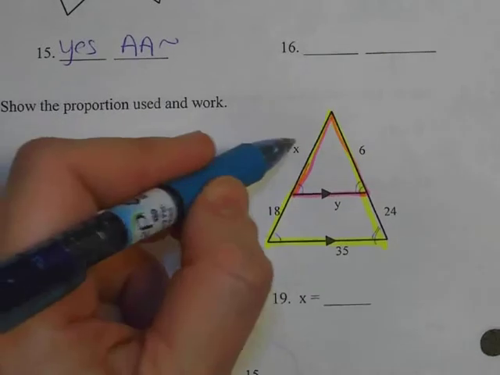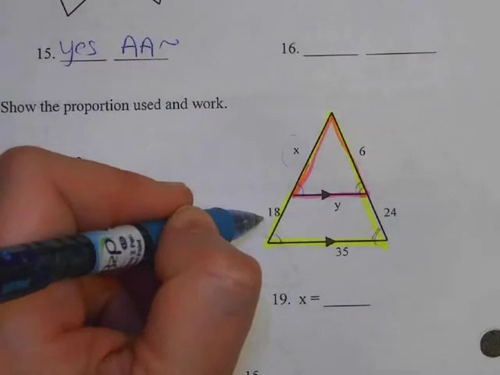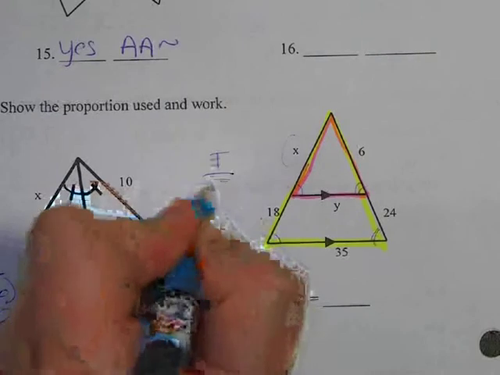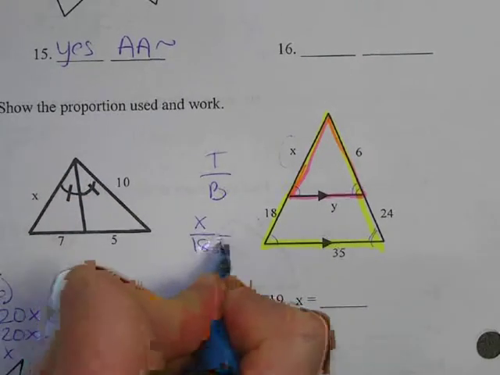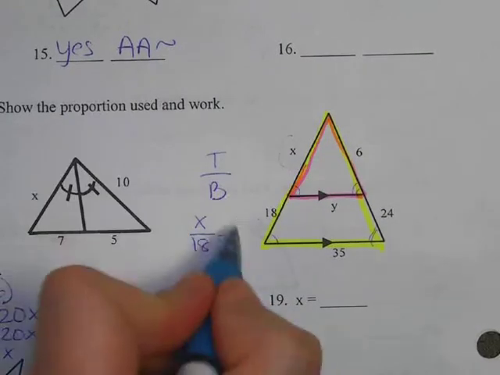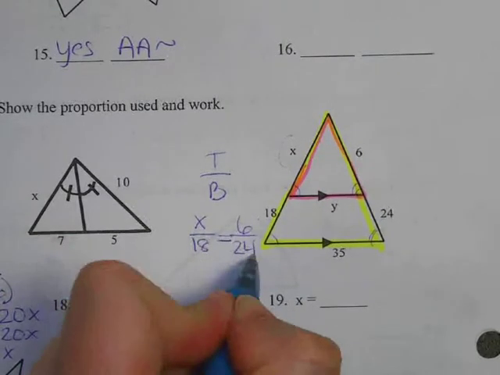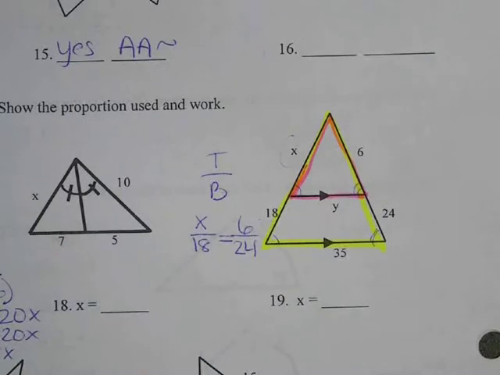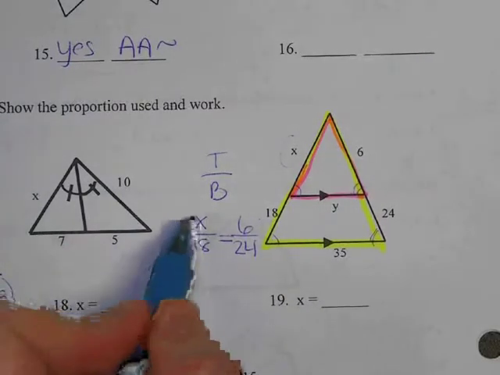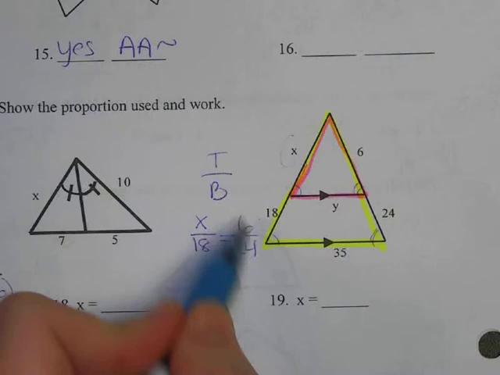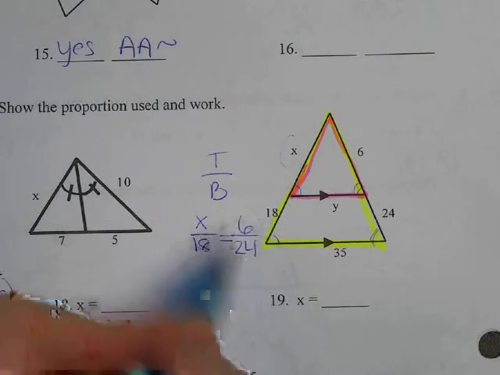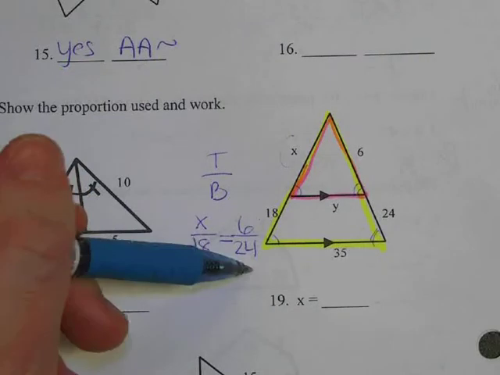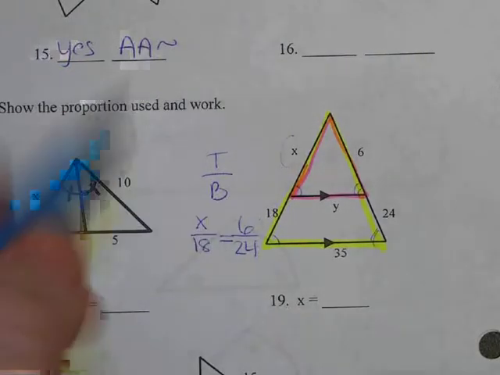So let's say we do top over bottom for our proportion, which would be x over 18 equals top over bottom, 6 over 24. Remember, it doesn't matter what order you choose to start with, but whatever you start with, you have to finish the proportion out with. So don't do top over bottom and then bottom over top. It has to be the same on top and the same on bottom.